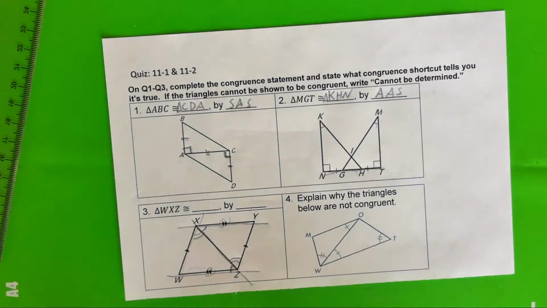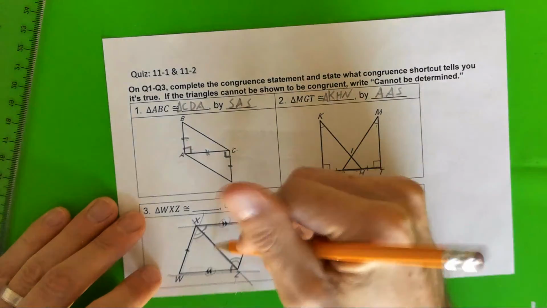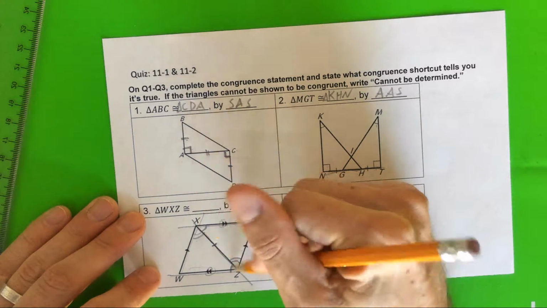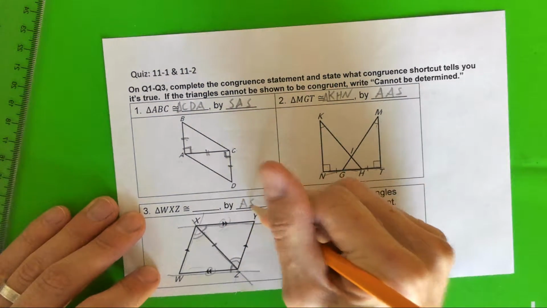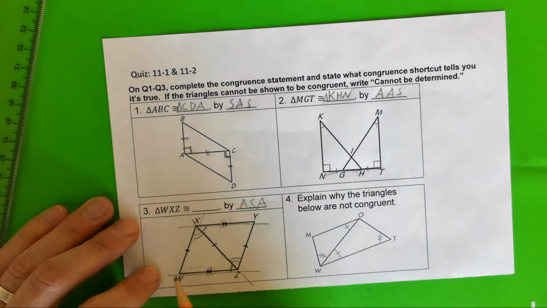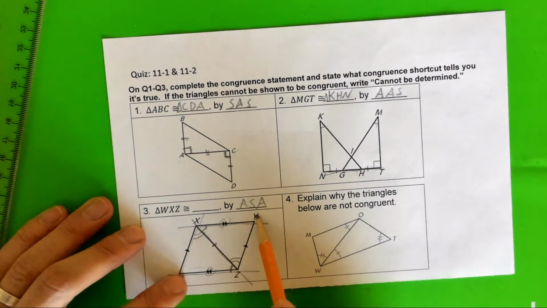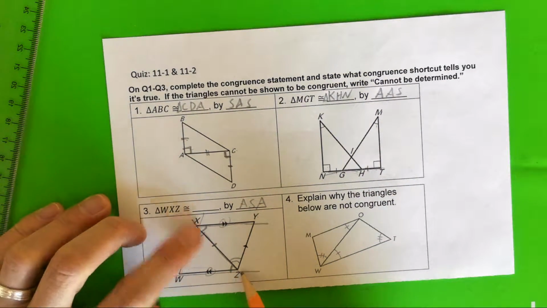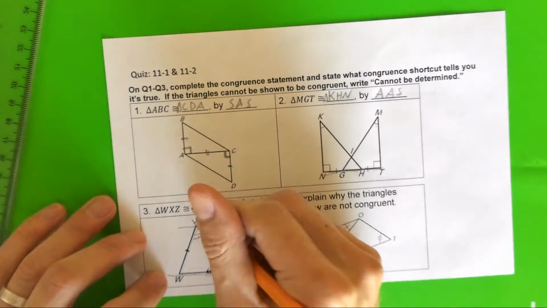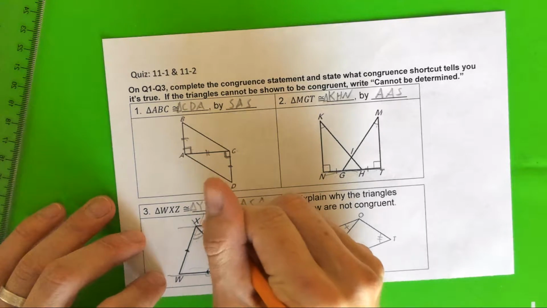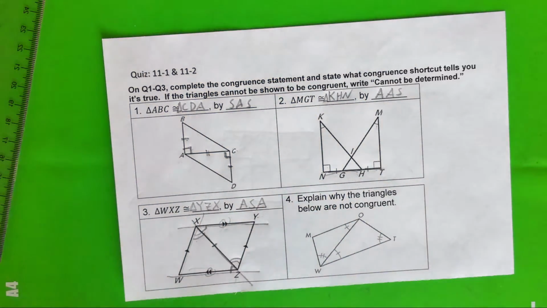Okay, so I actually have angle, and then of course they share this side. So angle, side, angle, angle, side, angle. And W, so I'm going to start over here, W, X, Z would correspond to Y, Z, X. Triangle YZX.